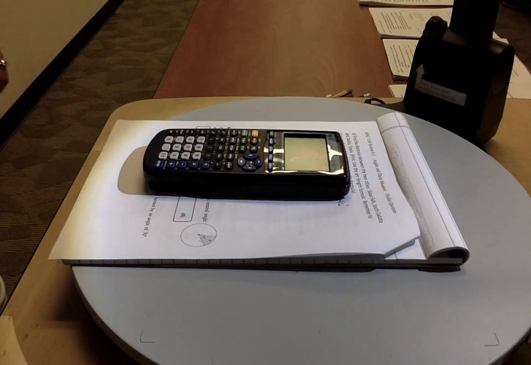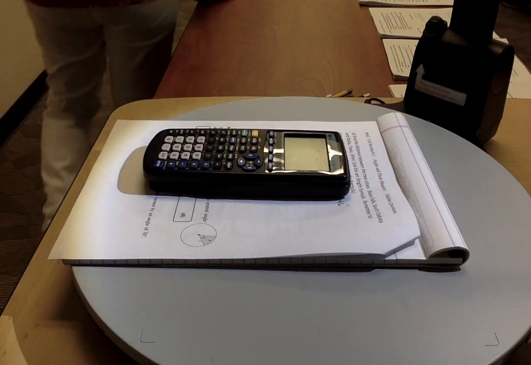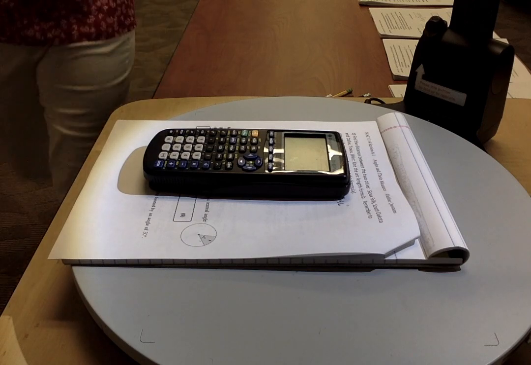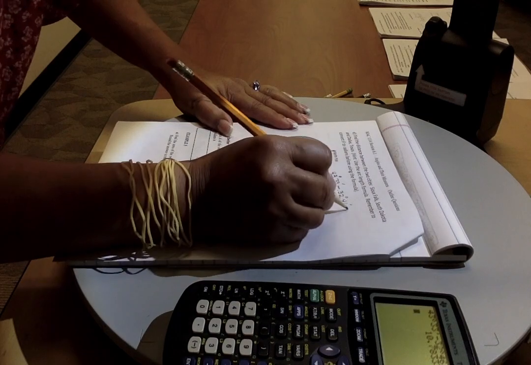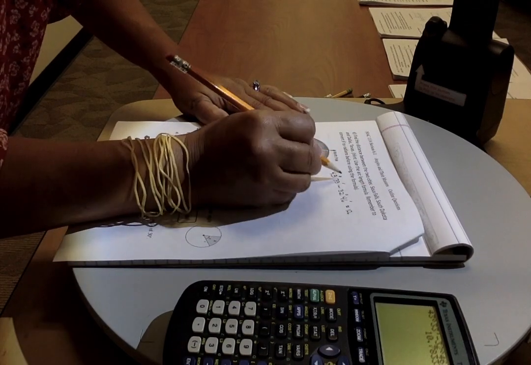Okay, so now when you see that there's no more degree and minute symbols, there's no symbols at all, that means it's all in degrees. So now you are at 10.7833 degrees. And it's easier when it's just in one unit rather than a mixture.